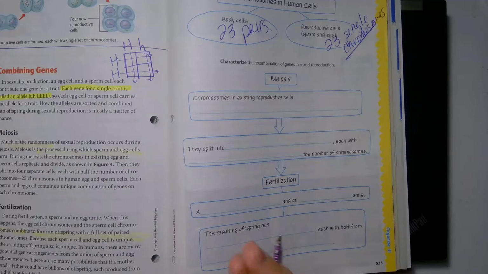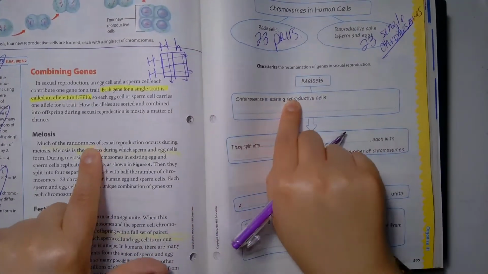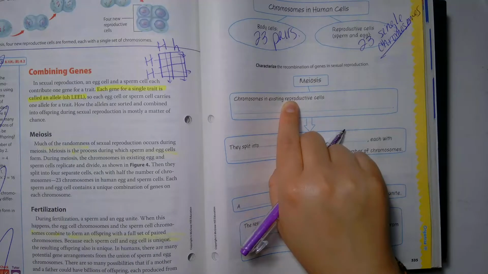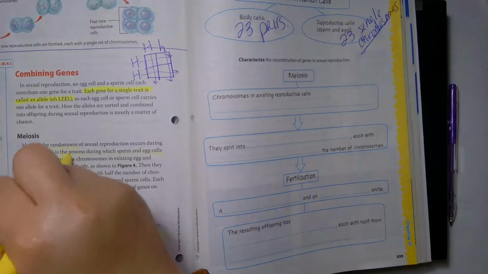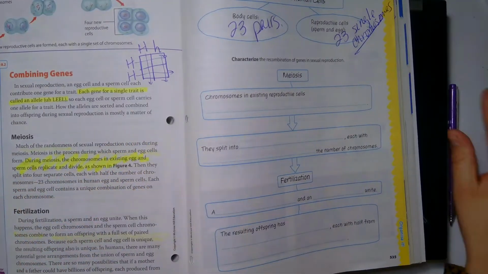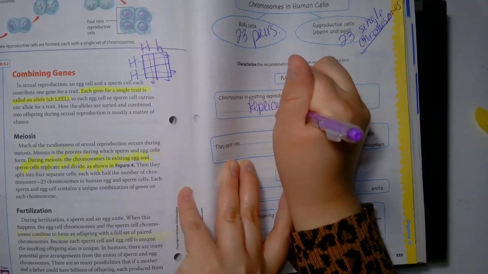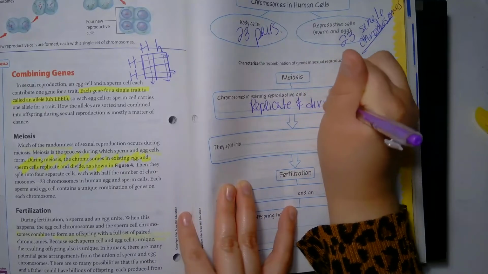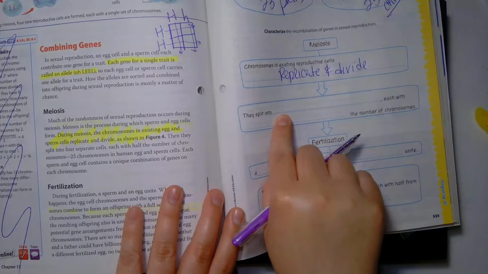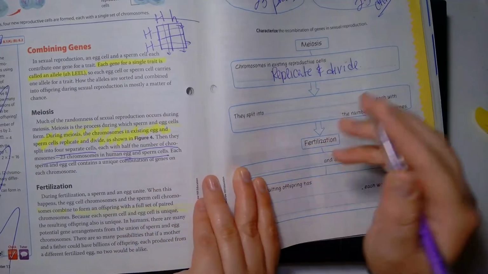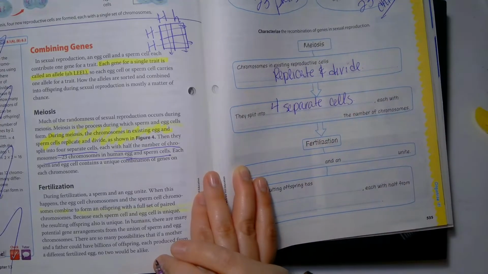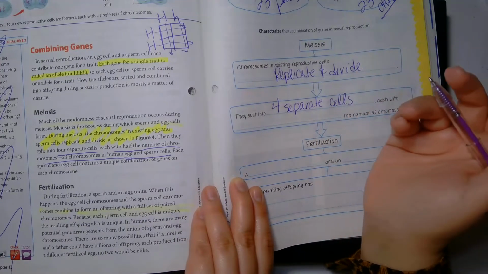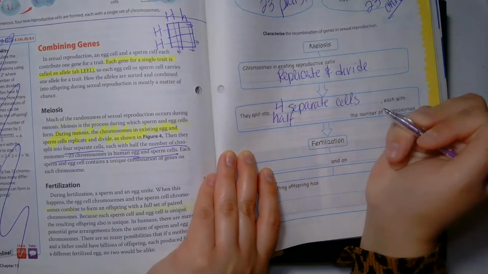Characterize the recombination of genes in sexual reproduction. Meiosis. Chromosomes in existing reproductive cells replicate and divide. Existing egg, replicate and divide. Then they split into 4 separate cells, each with half the number of chromosomes. 23 chromosomes. They split into 4 separate cells, each with 23, half the number of chromosomes.